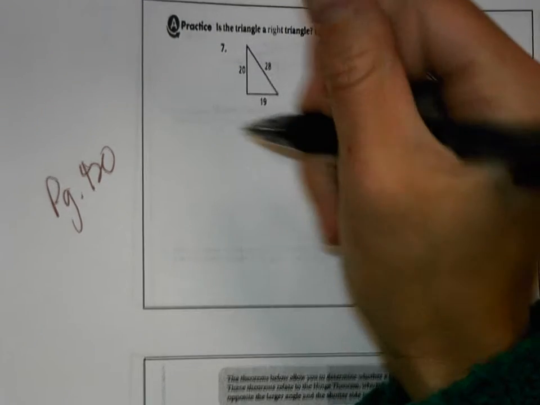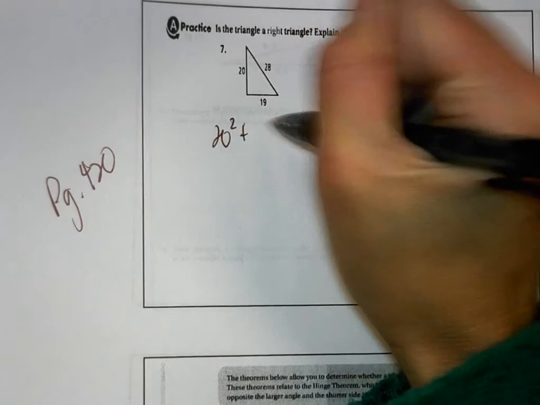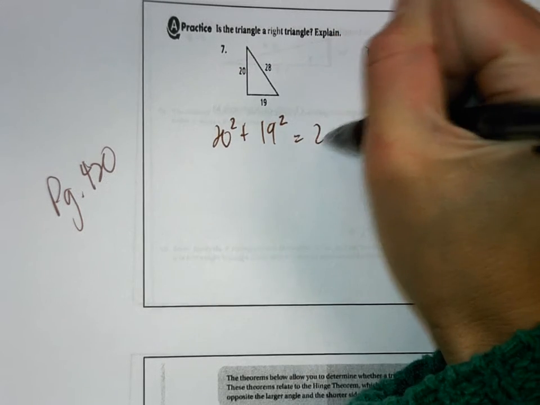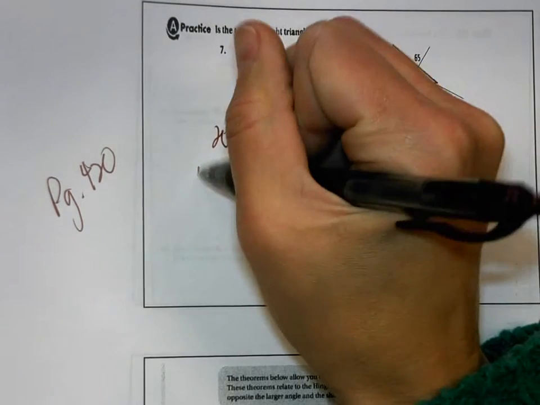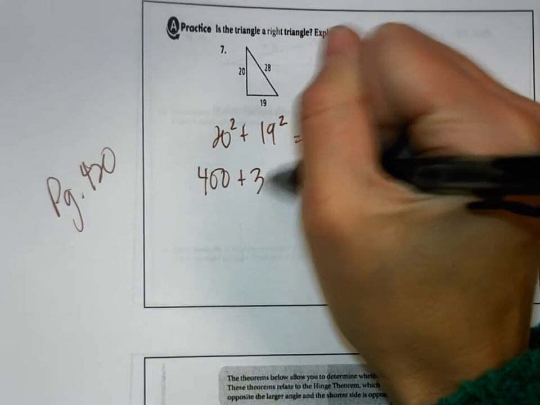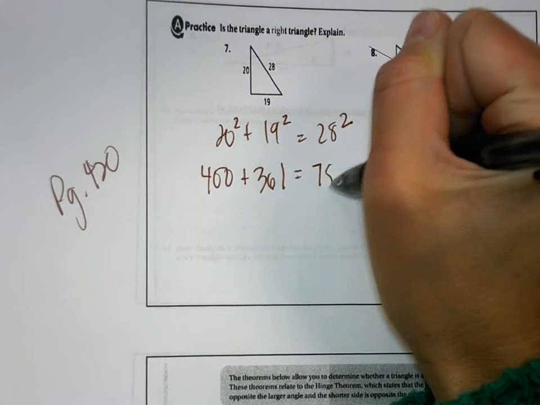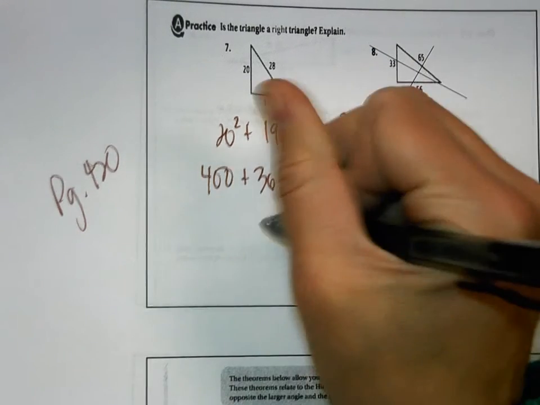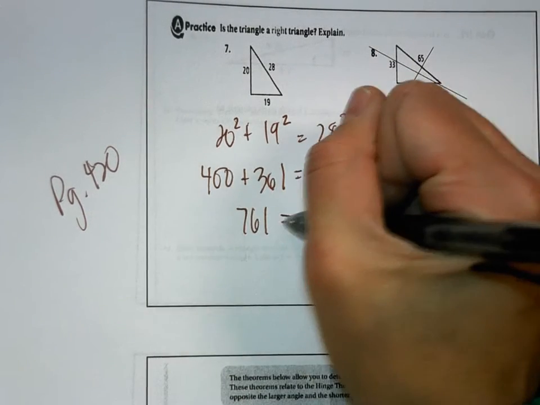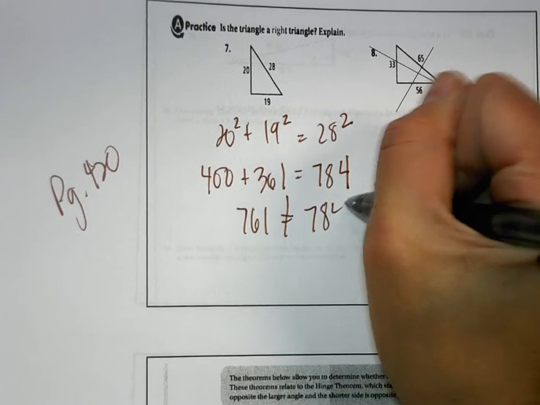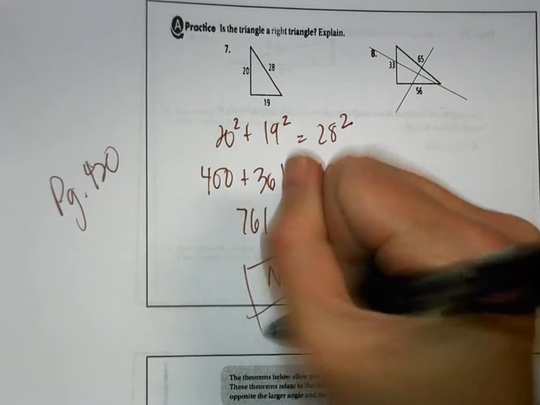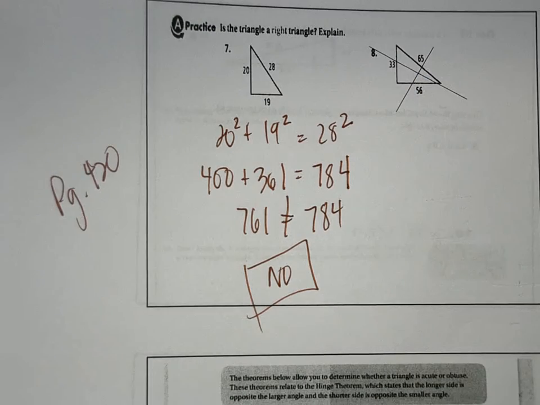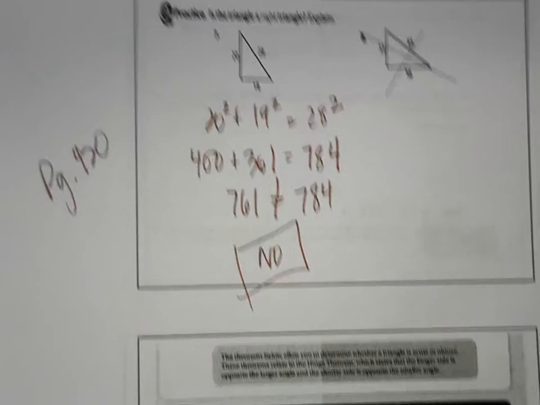Okay, so 20 squared plus 19 squared equals 28 squared. You should have had 400 plus 361 equals 784. When you add those, 761 does not equal 784, so that means no, it is not a right triangle. Okay. Moving on, still on page 420.